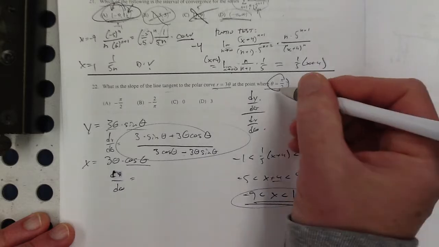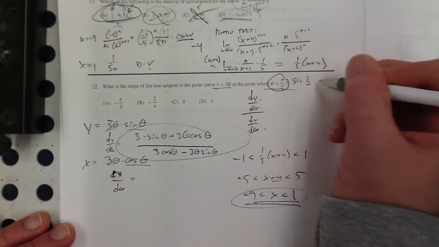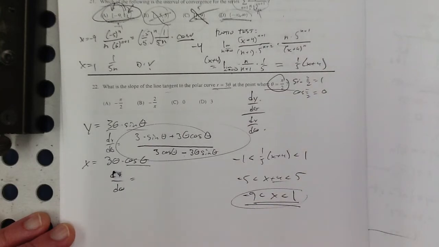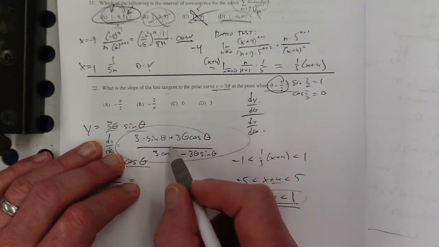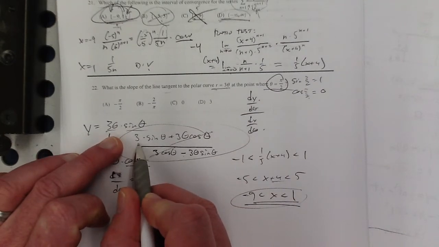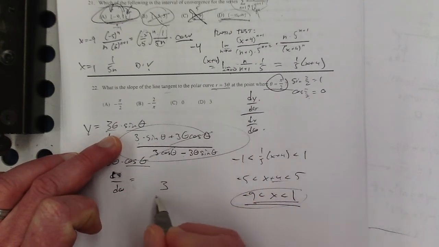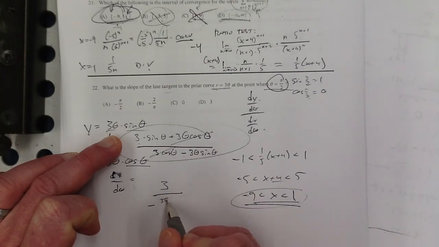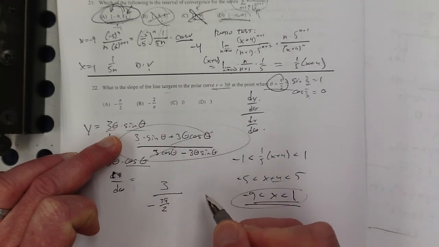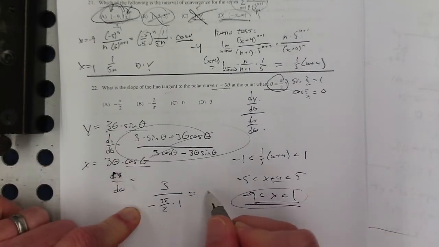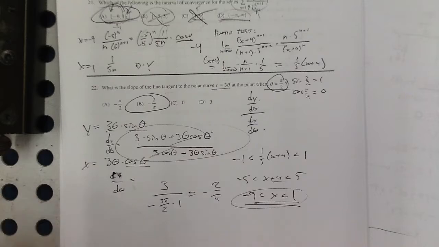So the sine of pi over 2 is 1, and the cosine of pi over 2 is 0, right? So that's going to go away, and that's going to go away when I plug in pi over 2. So 3 times 1 over minus 3 theta times 1. If I simplify that, it's minus 2 over pi, which is answer choice B.